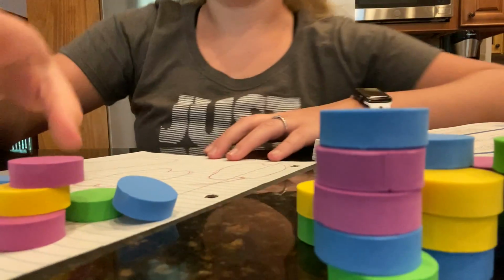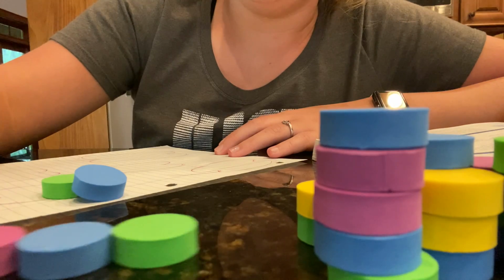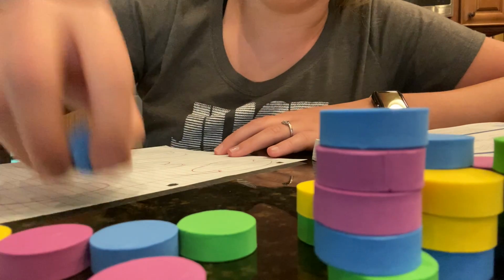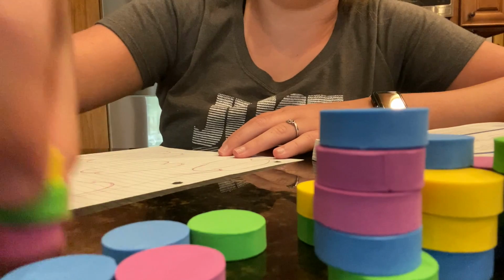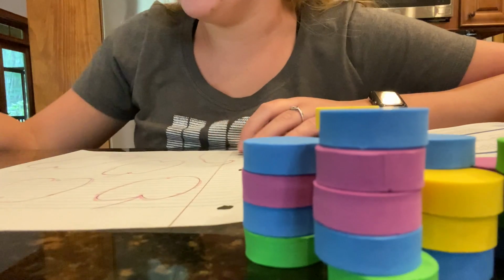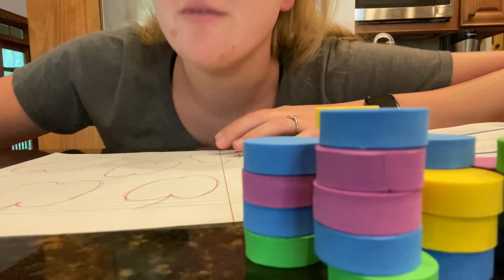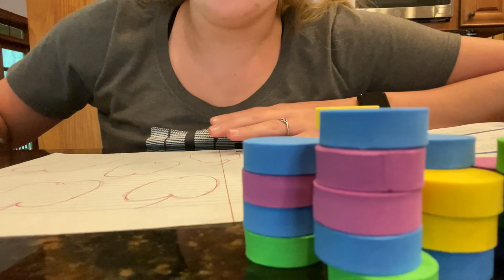And our last apple, 29, 30, 31, 32, 33, 34, 35. So from apples 1, 2, 3, 4, and 5, each cost 7 cents, we spent 35 cents. So 7 times 5 is 35.